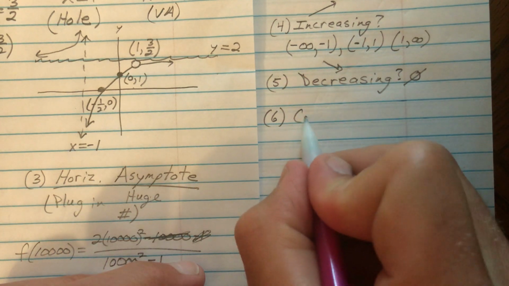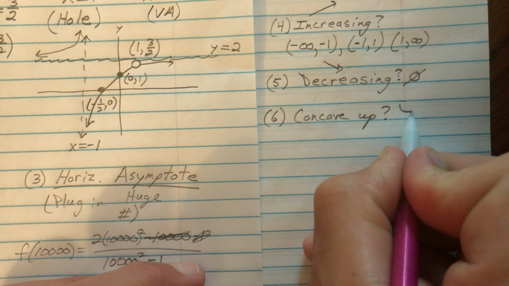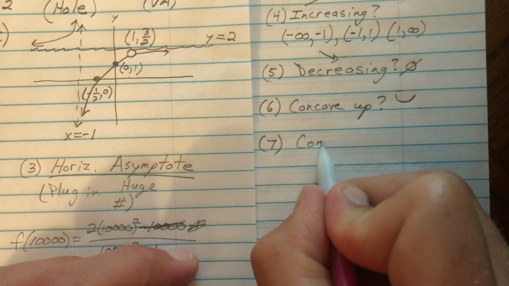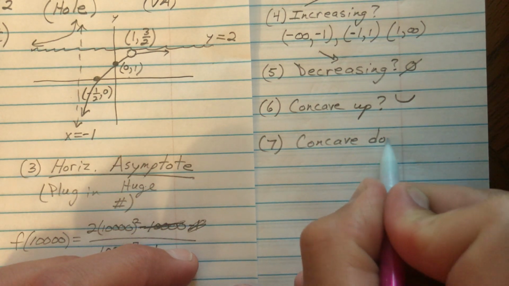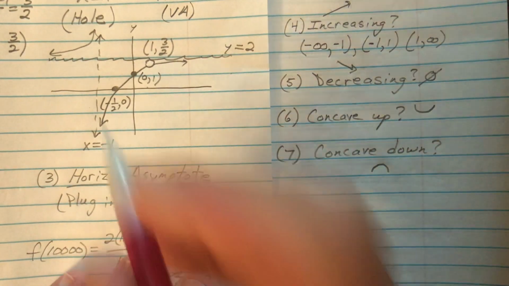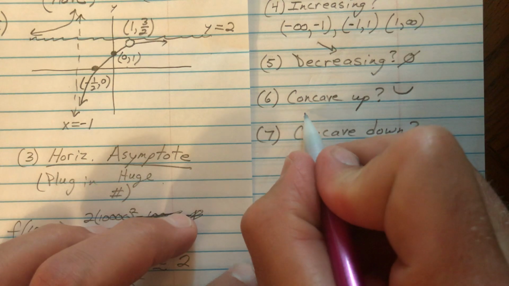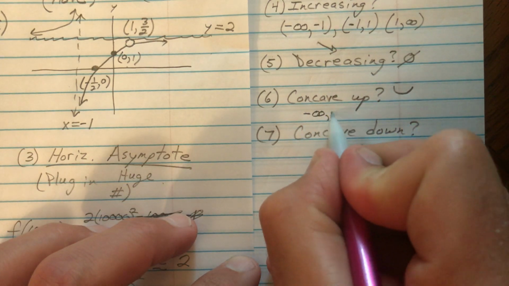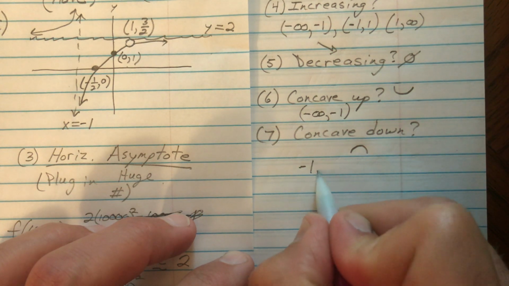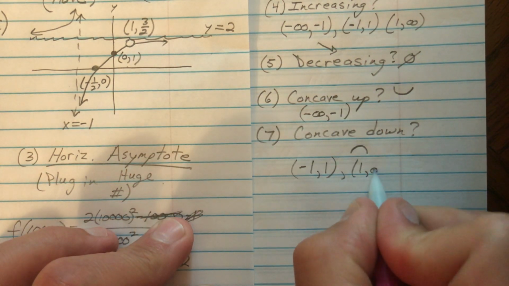Let's talk about the shape of the graph. Where is the graph concave up? Concave up, it looks like a cup. The opposite of concave up is concave down. Concave down, it looks like a frown. So you just look at the shape. This section's concave up because it looks like a cup. This section's concave down. So it's concave up from negative infinity to negative 1, and then also from negative 1 to 1, again, skip over your hole, and then from 1 to infinity.